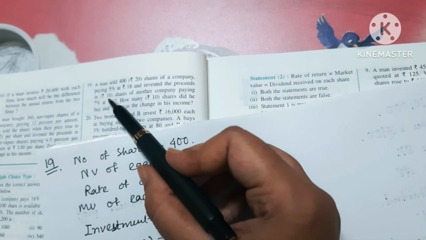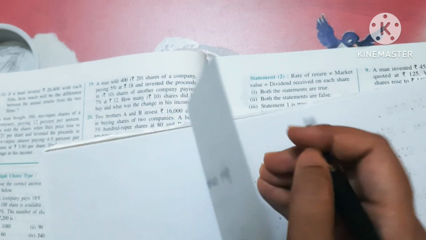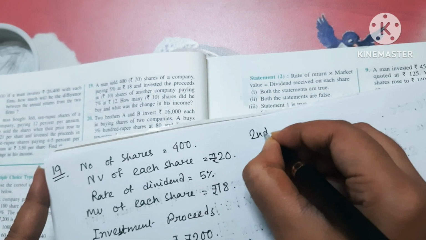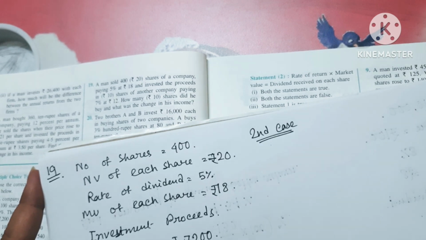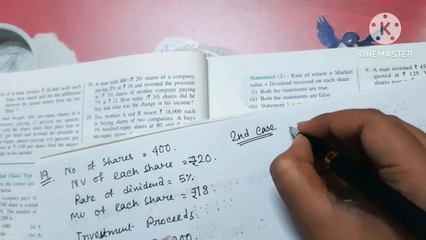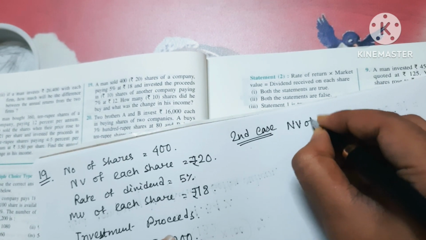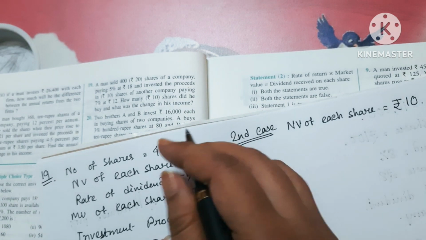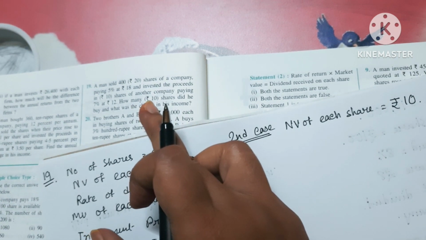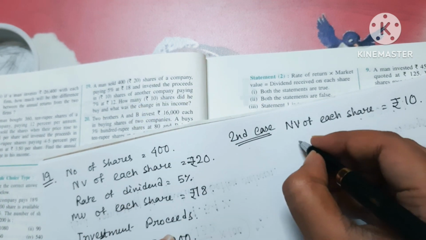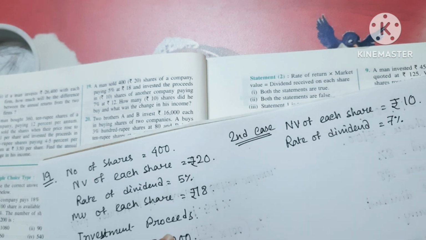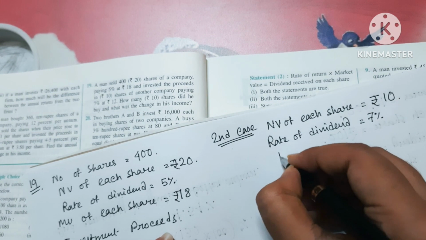he has invested in rupees 10 shares, that means second case. In case of second one, nominal value of each share rupees 10, and the company is paying 7% dividend, rate of dividend 7%. Okay, and market value 12.